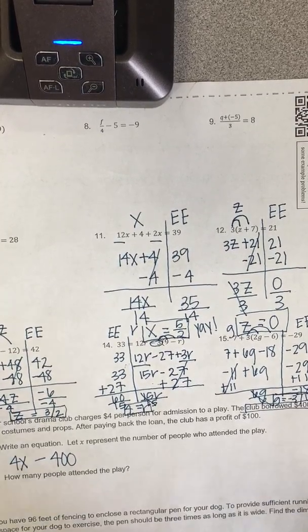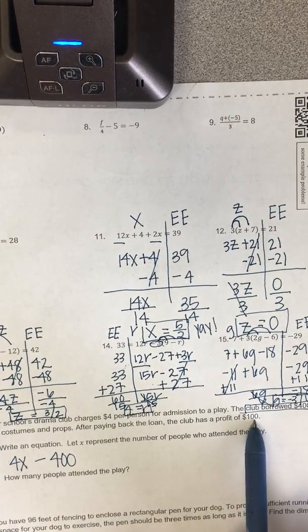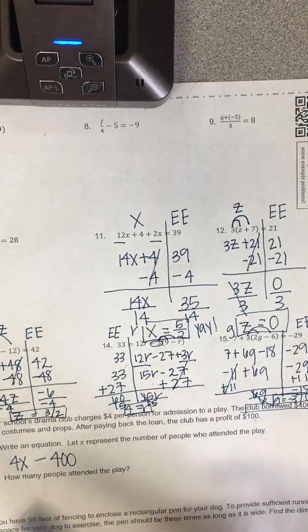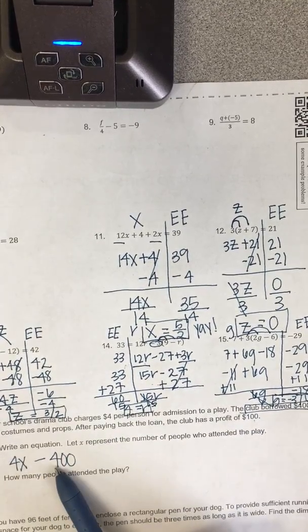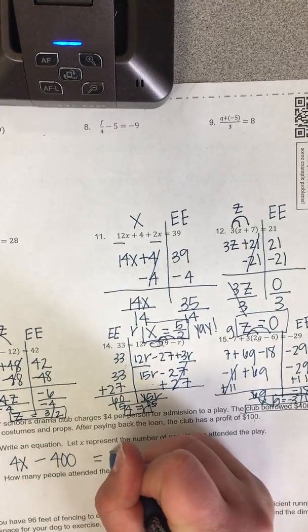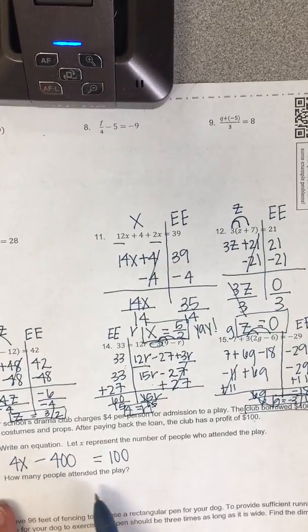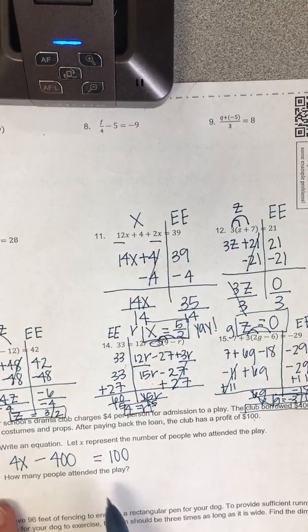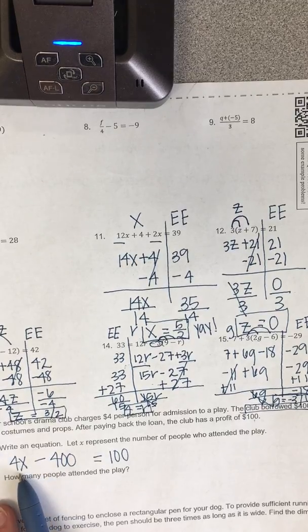Then it says, after paying back the loan, the club has a profit of $100. So after we got our tickets, we subtracted our loan for the costumes and props. At the very end of the day, we made $100. So all this is equal to $100. Okay, so then B says, how many people attend the play? Well, we've got in our equation, X is how many people attend the play.